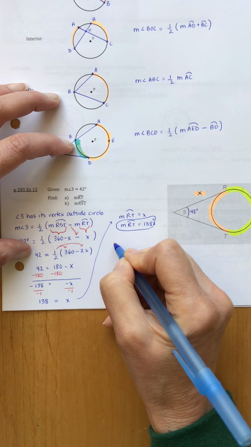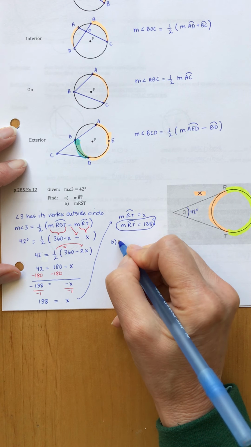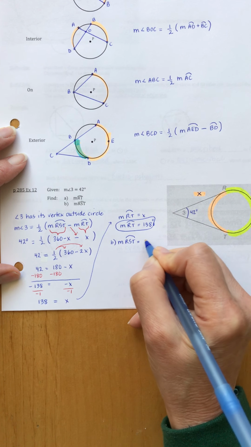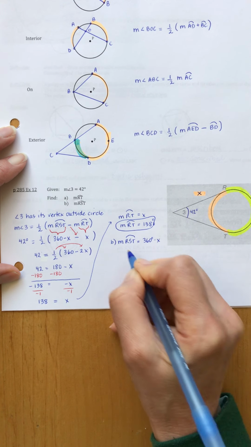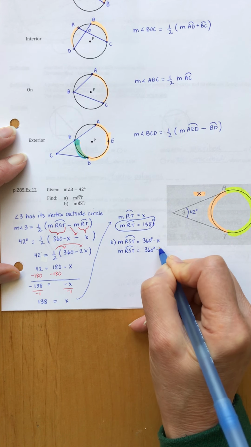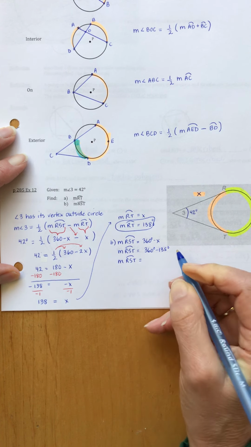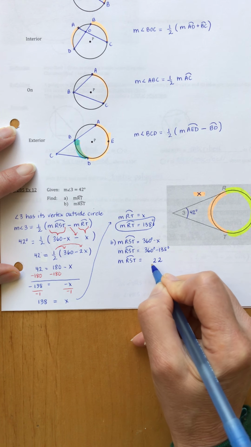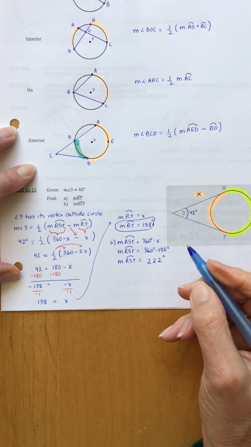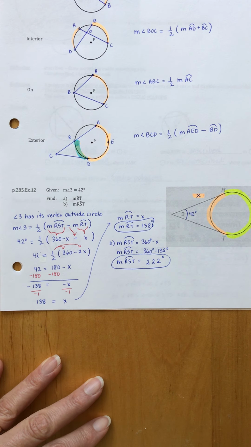Okay? All right, so now part B. What are we going to do for part B? We need the measure of arc RST. Well, that's pretty easy to do now that we know the value. It is equal to 360 minus X. So we put in the 138, and what do we get? We're going to get 2 and 2 and 2, right? 222 is our answer. So that's the answer there. All right, that concludes page 5. Go on to page 6.